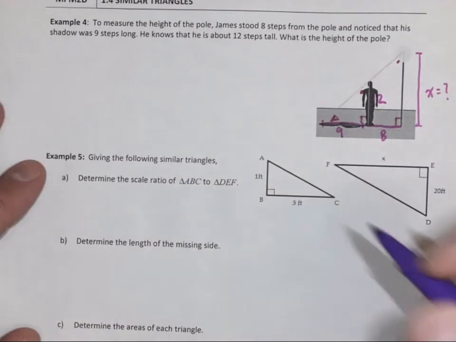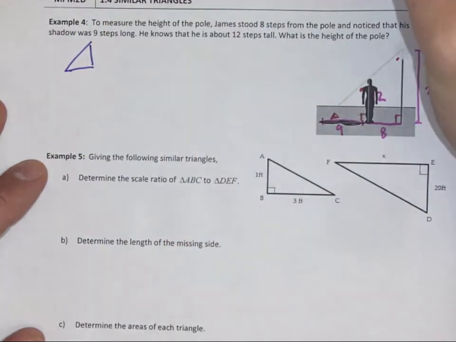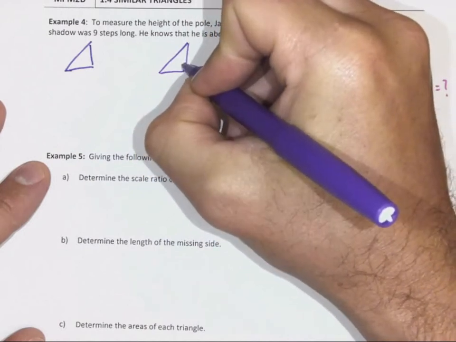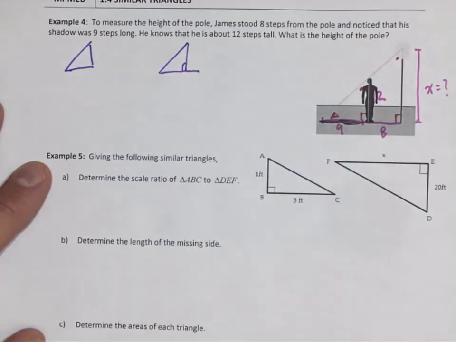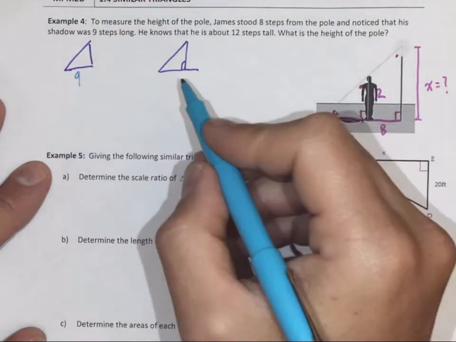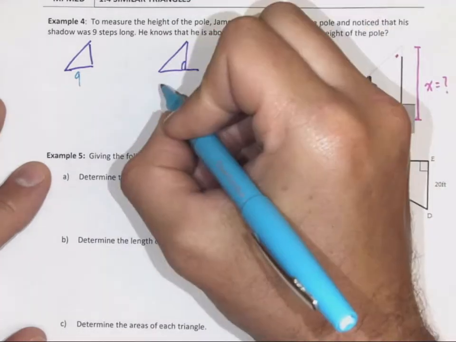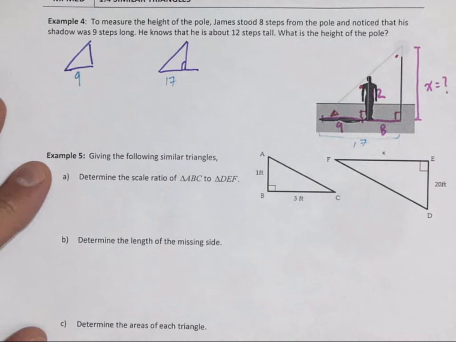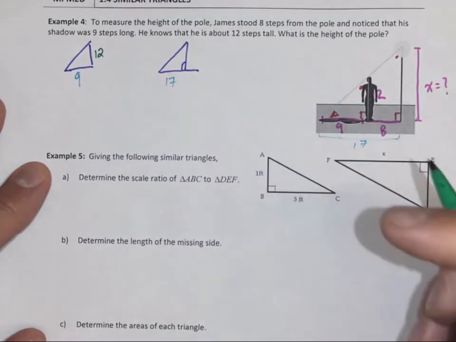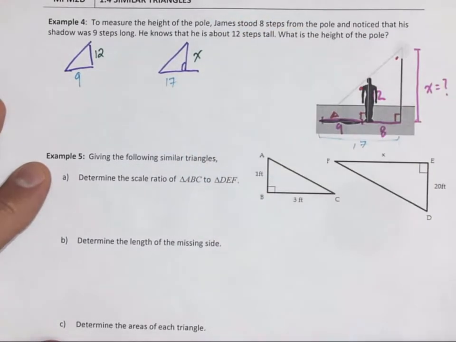So again, we've got 2 triangles. We have James, and then we have the pole. And so when we look at that, James, 9, and over here is going to be 9 plus 8, the full length, which is 17. James has a height of 12 steps. How he measured his height in steps with his own feet, who knows? And the pole is what we're trying to find.